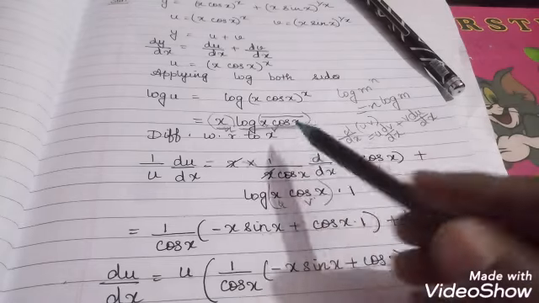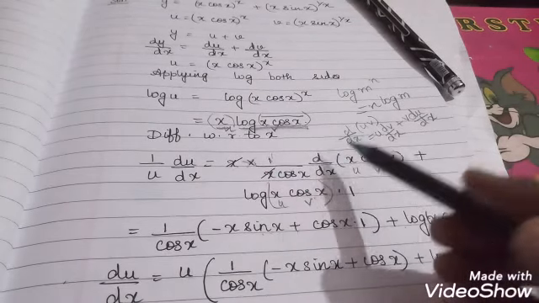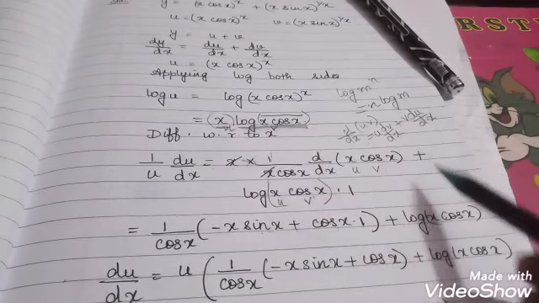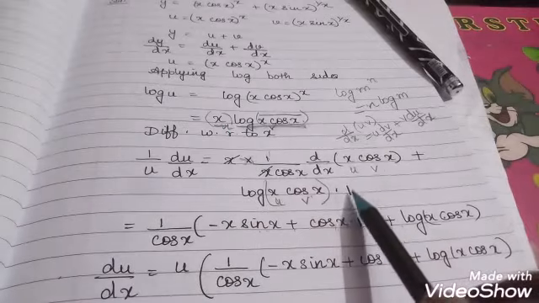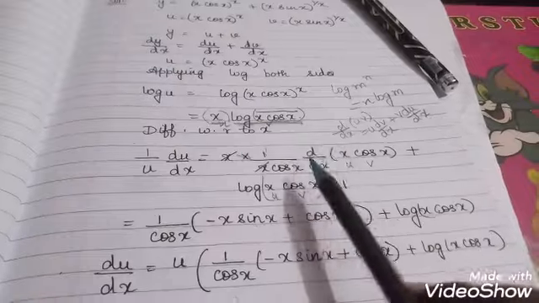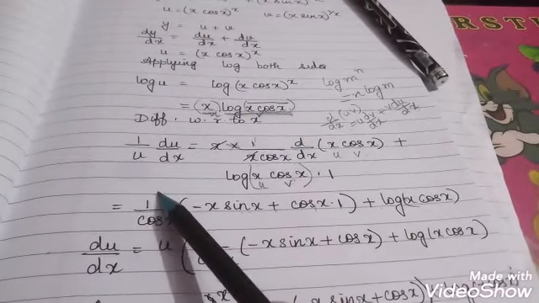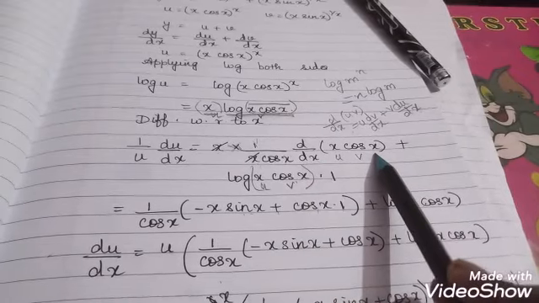I'll have to use the chain rule. So it is 1 by x cos x into d by dx of x cos x you get, plus log of x cos x into differentiation of this, it's nothing but 1. So what I have used is only the chain rule and the product rule here. Now the next one, it is 1 by cos x into d by dx. Again I'll have to apply the product rule here.